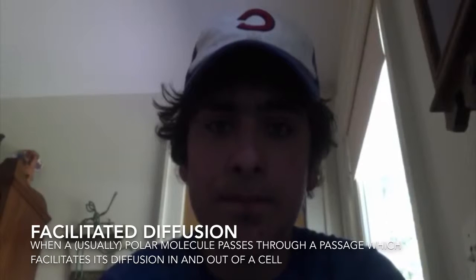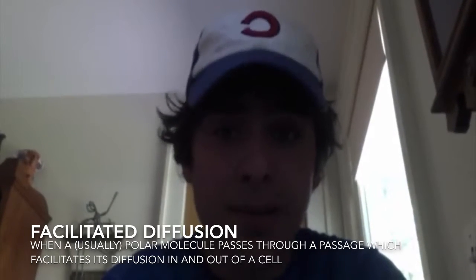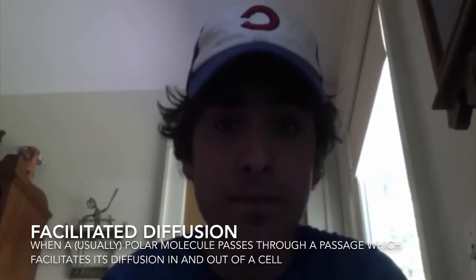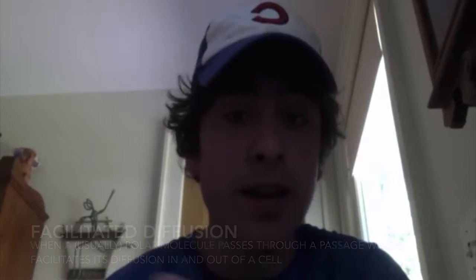Facilitated diffusion is when things that cannot ordinarily pass through cell membranes very easily, for example, polar molecules that can't go through the hydrophobic middle of the phospholipid bilayer, can go through other things that are little tubes through which they can pass. This is called facilitated diffusion.